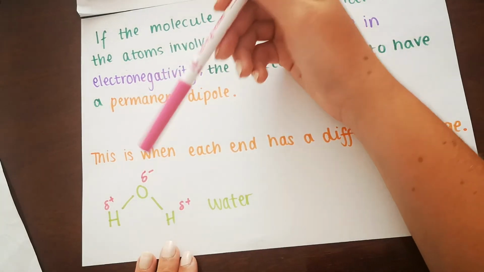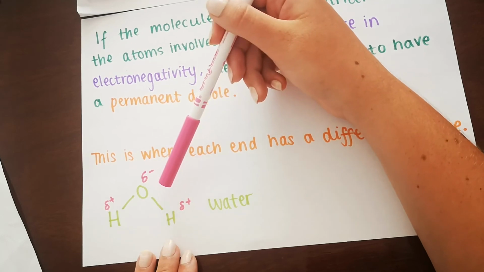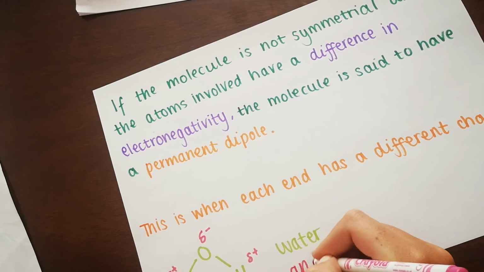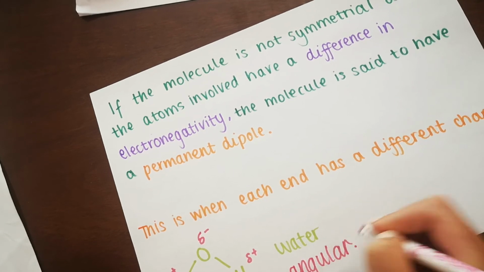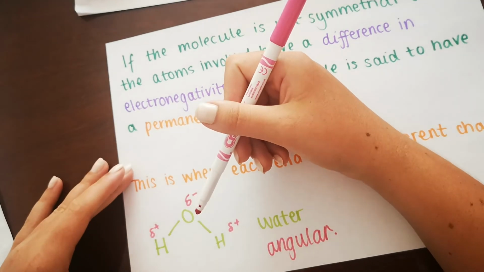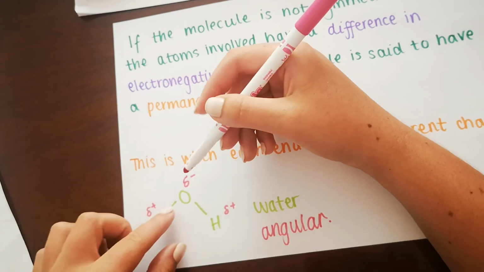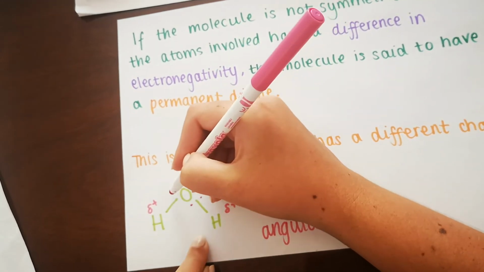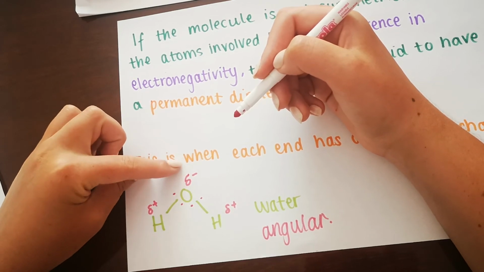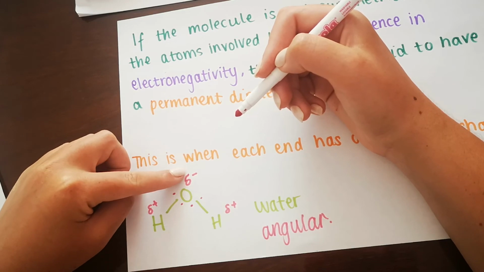So for example, your water, H2O. This is the shape of water. It's an angular molecule. I'll just write that down. Your oxygen has a higher electronegativity value than your hydrogen, so your oxygen pulls the electrons closer to itself and it becomes partially negative. This molecule is not symmetrical.